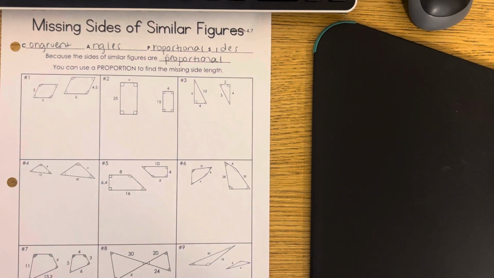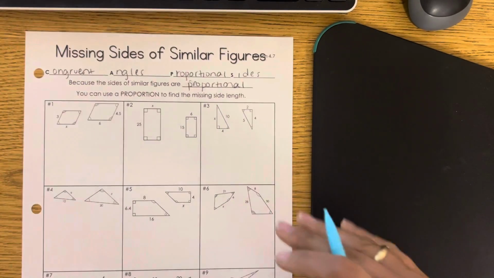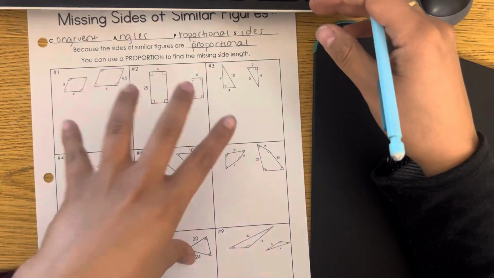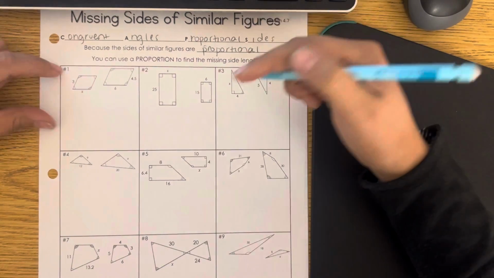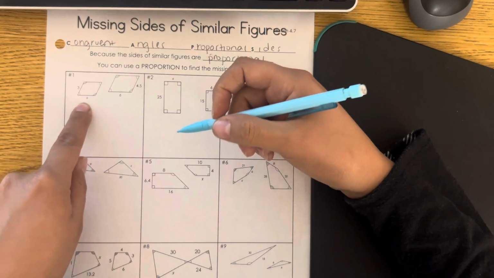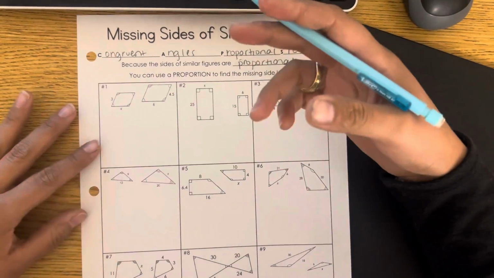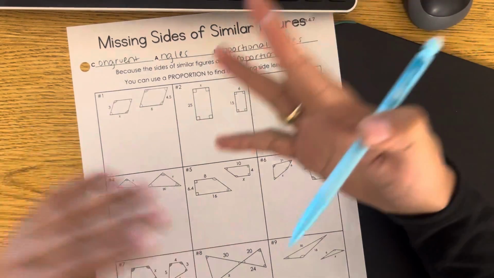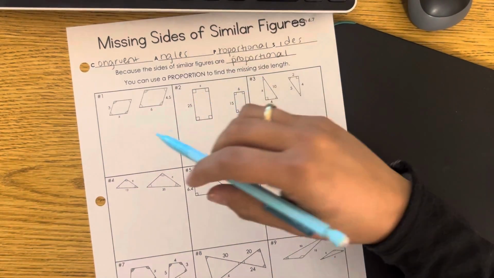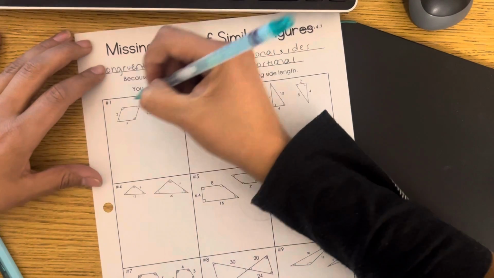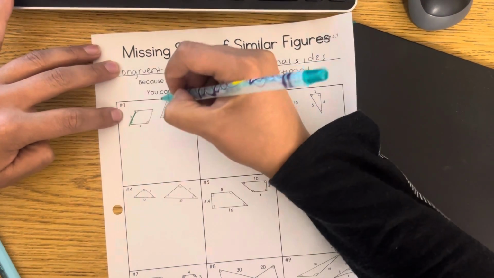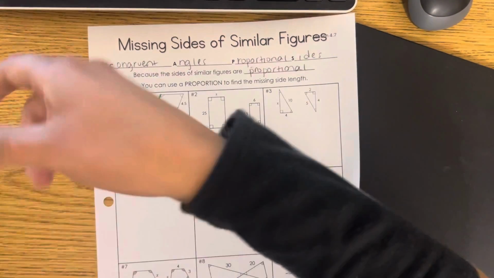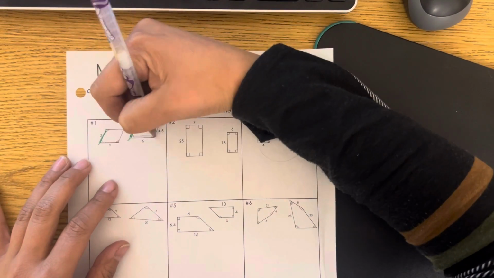So how this ties to what we've been doing in this chapter is proportions itself. Once I determine that two shapes are similar, then I can use proportions to solve for missing sides of the shape. What's important here is making sure you're careful that the sides are matching up. For instance, number one, if I know that these two are facing the same direction, this side matches this side and the base matches the base of this one.